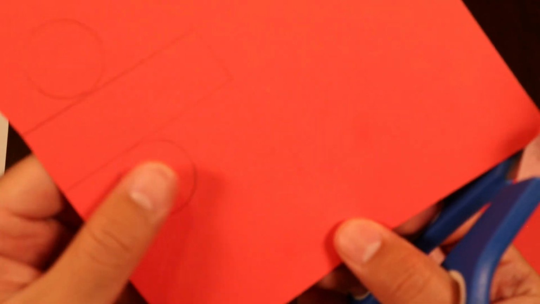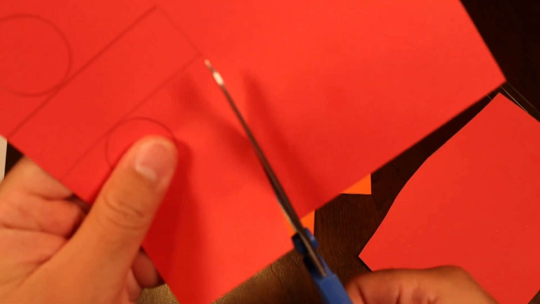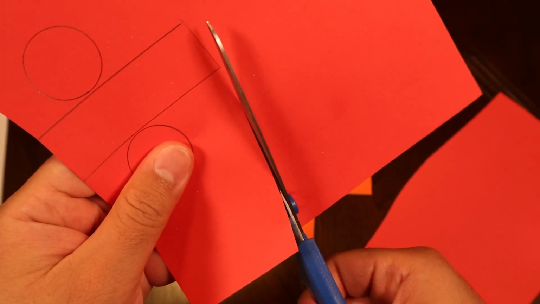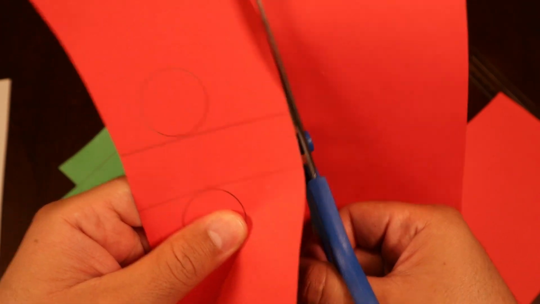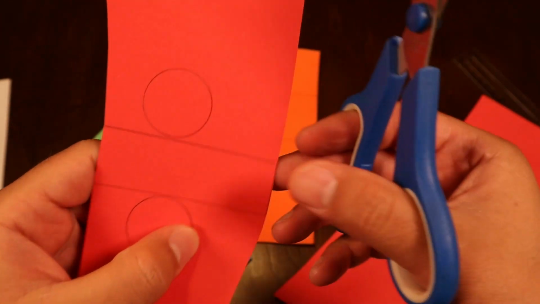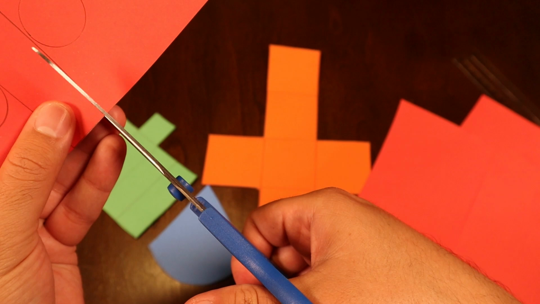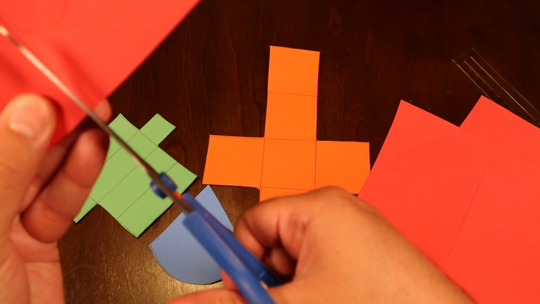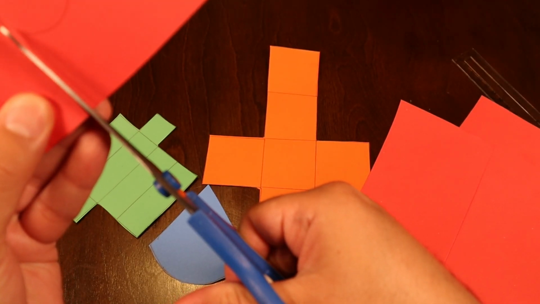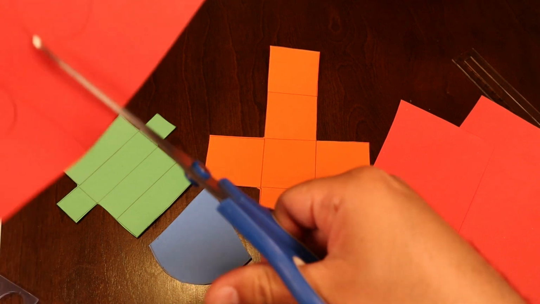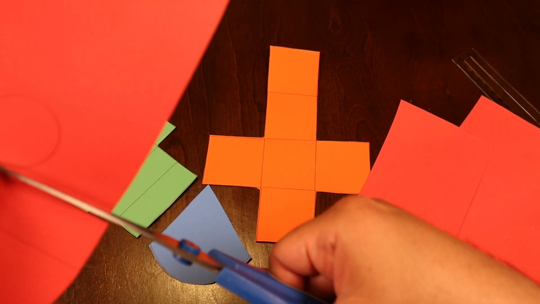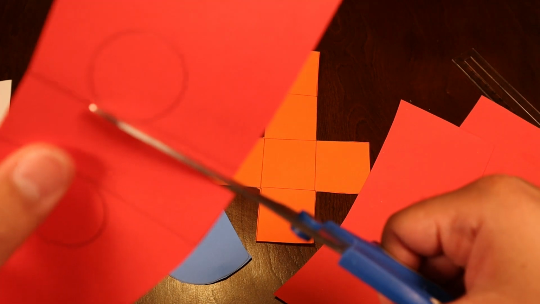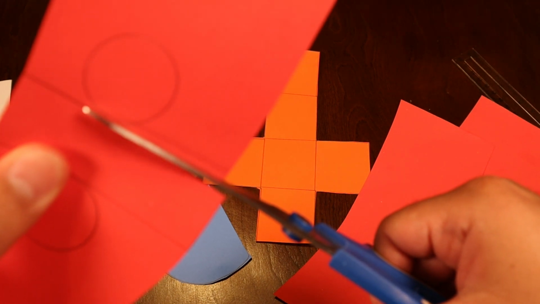All right, so then let's go ahead and cut this part here. Now, this is where it gets tricky. Let's go ahead and start. Remember, we're cutting on the outside. All right, for this one, we can cut the rectangle.